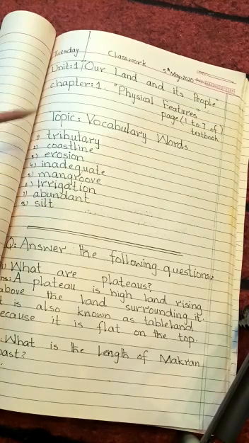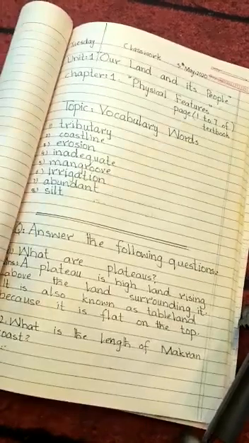I mentioned all these meanings in your previous lesson while I was explaining the chapter. You can write down the meanings for yourself in your book with pencil, or you can also write them down in your notebooks. Now let's come towards the questions and answers.